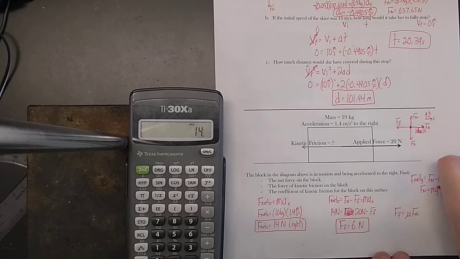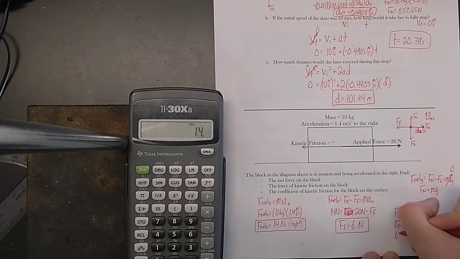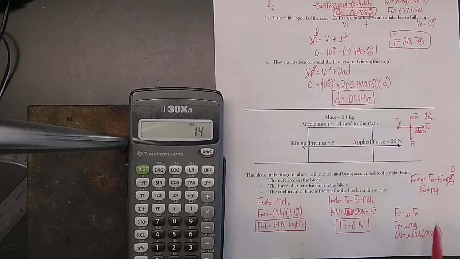I'm going to plug in the mg right into this equation. F_f equals mu mg. You don't have to do that if you don't want to. You could solve for the F_n up here and then plug it in. I'm just trying to save us a step. 6 newtons equals mu times the mass of 10 kilograms times the acceleration due to gravity of 9.81 meters per second squared. Make sure you understand the difference between g, the acceleration due to gravity, and the acceleration of the object. They are not the same thing. You need to know the difference between those.